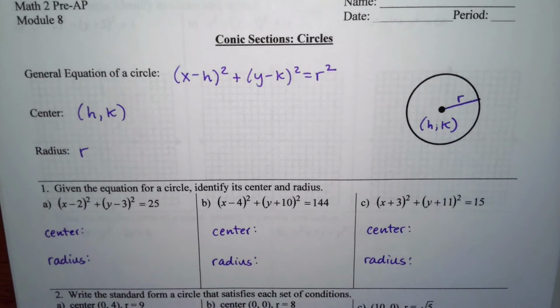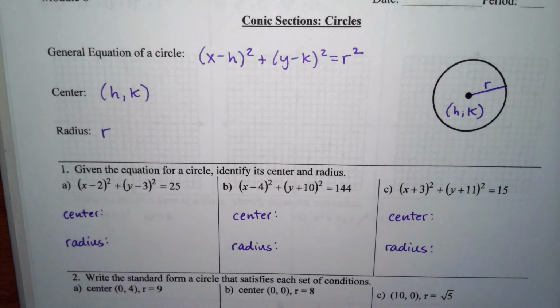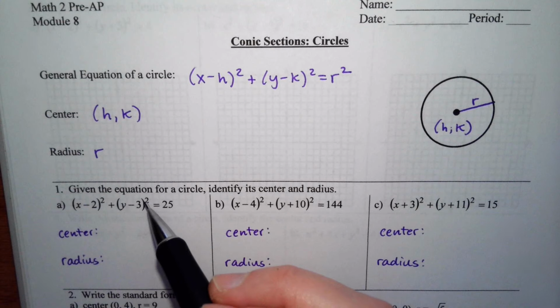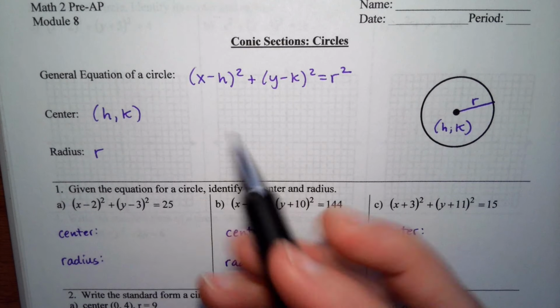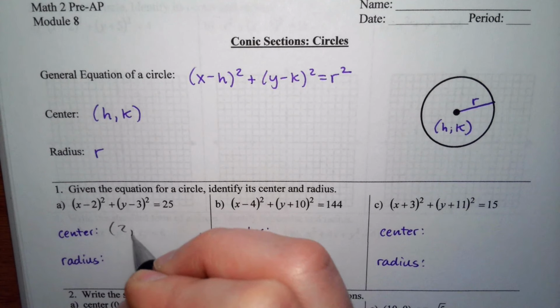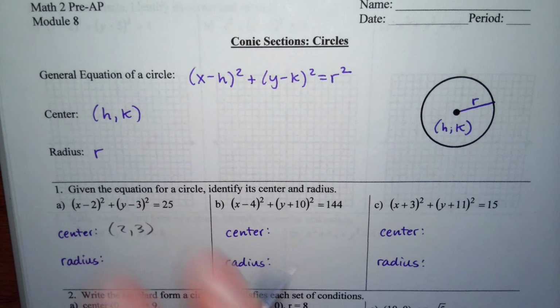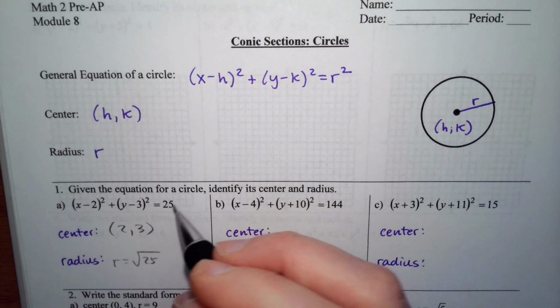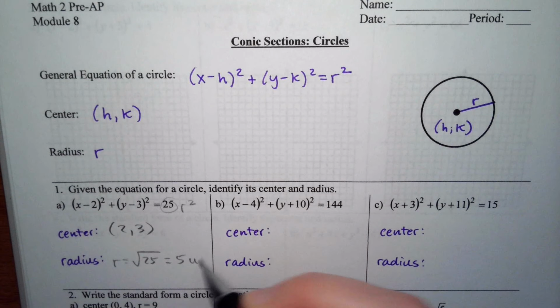So in number 1, we're given the equation of a circle. Identify the center and radius. So following the pattern, I see x minus 2 and y minus 3. Looking at the equation and what the center is supposed to be, the center is (2, 3), the opposite sign of what you have here. The radius is the square root of 25 because the 25 is r squared, so r is 5 units.